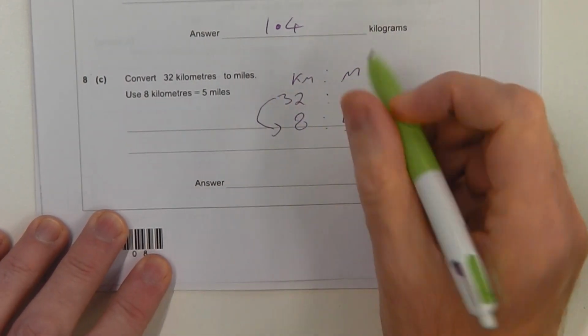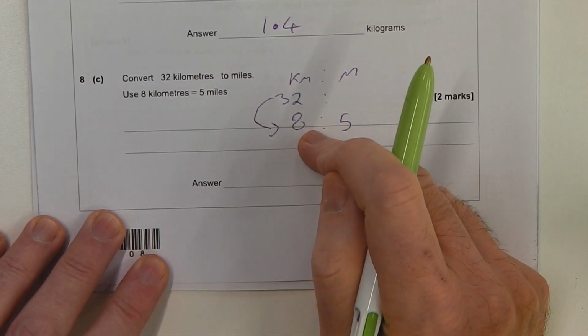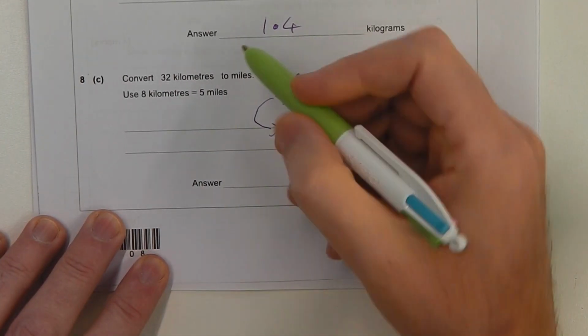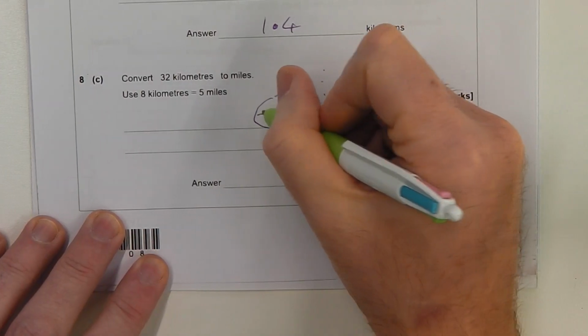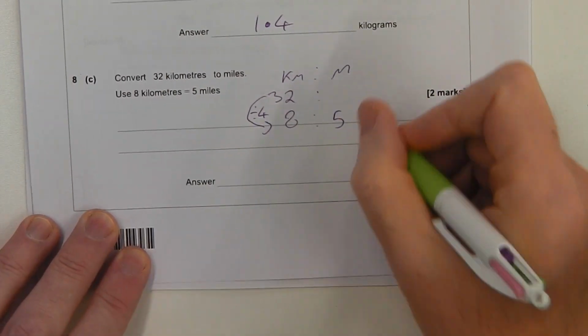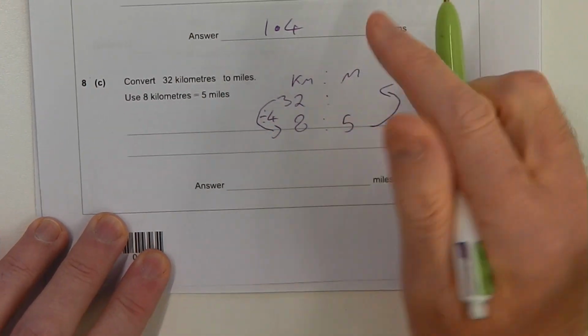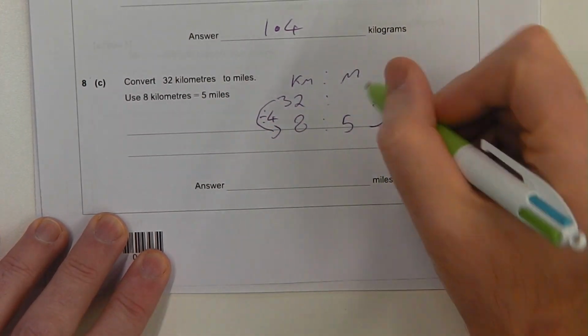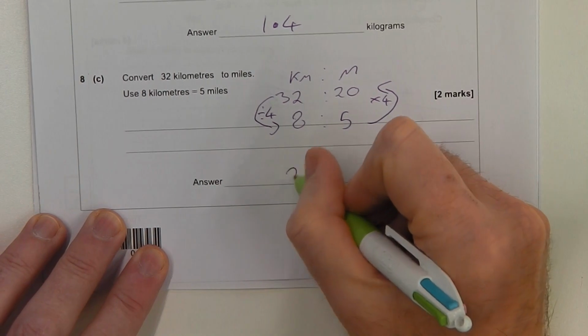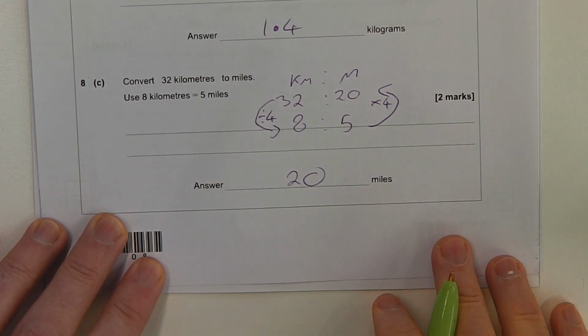So if I do 32 divided by 8, I get 4. So that means 32 divided by 4 gives me 8. And then to go backwards, instead of divided by 4, I'm now going to times by 4, which is going to give me 20. So it's going to give me 20 miles.